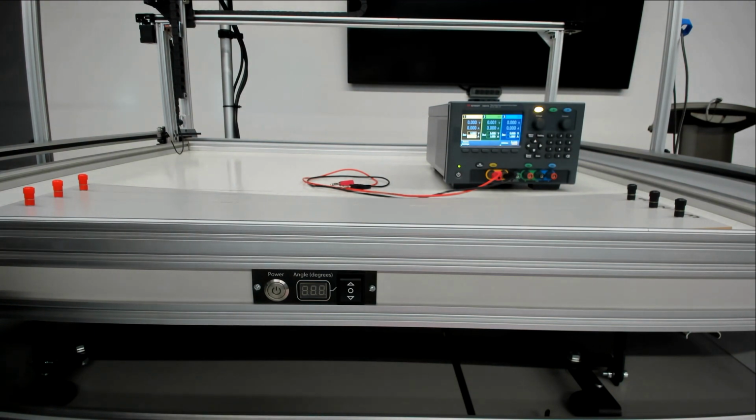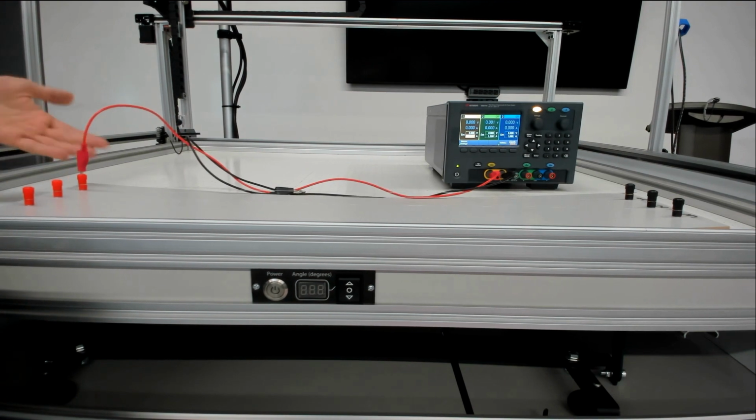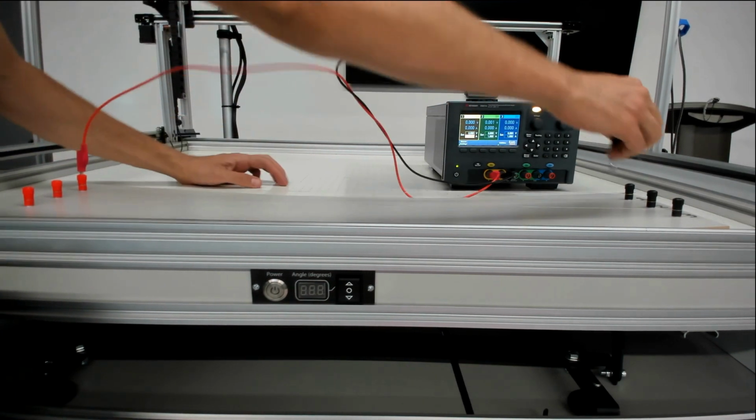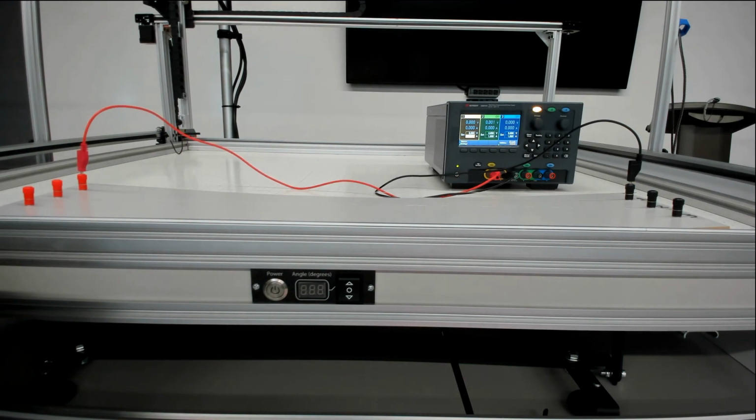So for our setup here, it's going to be real basic. We're just going to take our red banana plug, plug it on the red binding post, and our black banana plug, and put it on the black binding post. For this data collection, we're just going to demonstrate on wire 1, but we'll repeat this same process for the 3 different wires that we have here.